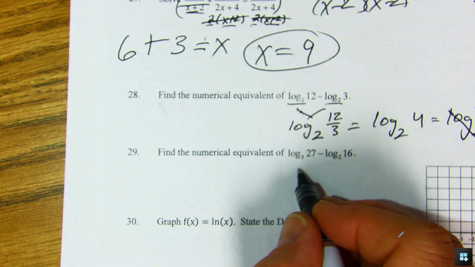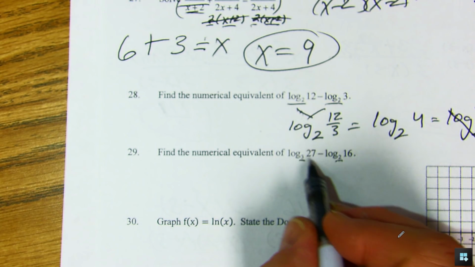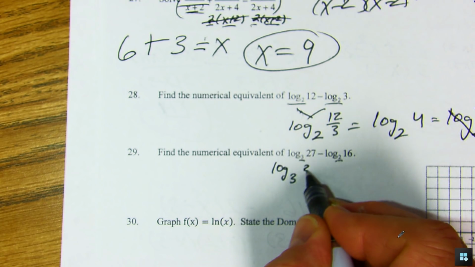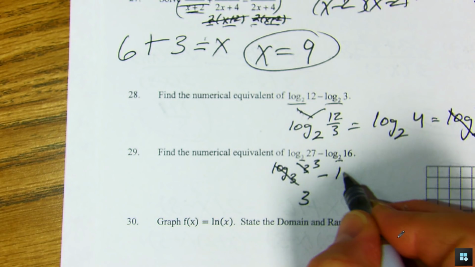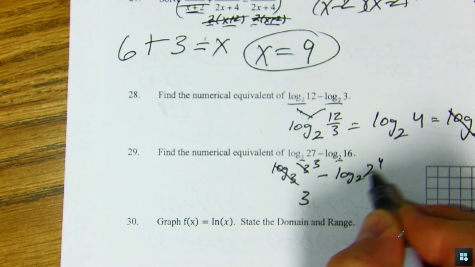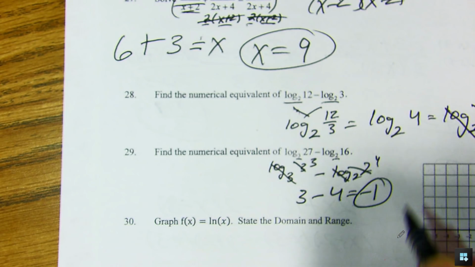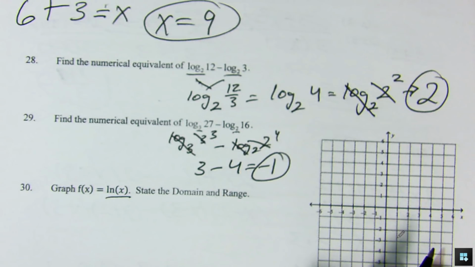So again, right here, these are not the same bases. You can't combine them. But look, log base 3 of 27, that's really log base 3 of 3 to the third, which is 3, minus log base 2 of 2 to the fourth, which is 4. 3 minus 4 is negative 1. Done.